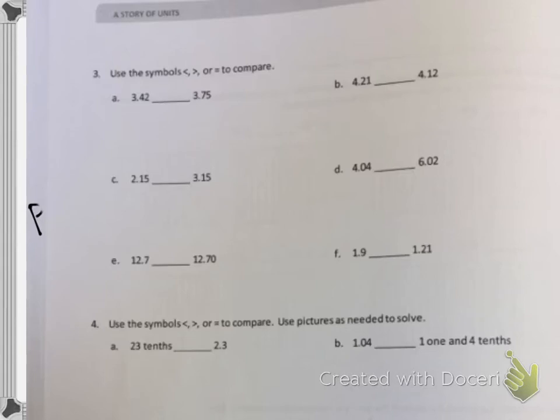What we're going to be looking at first is our wholes. We can see easily here that these represent the same amount, the same wholes, right? So three ones and three ones, they are equal so far. The next place value we're going to look at is tenths.